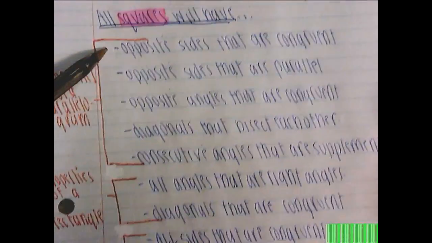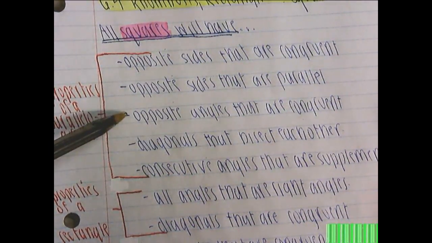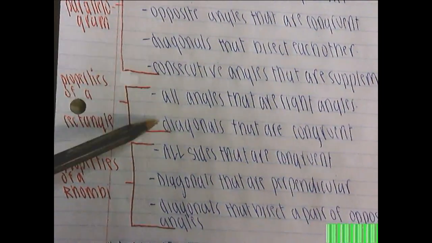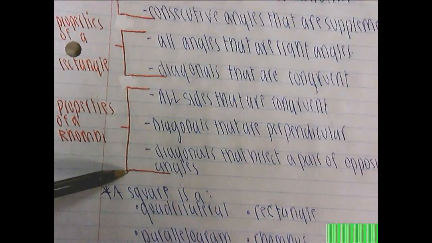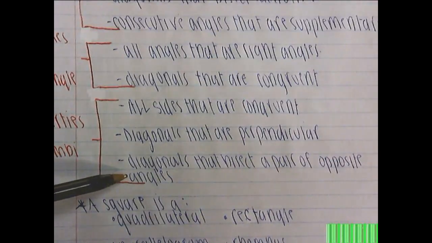So hopefully by now we're understanding all the properties of a parallelogram, these 5 properties. We're tying in the properties of a rectangle, which we learned about a minute ago, as well as the properties of a rhombi, which we learned a few minutes ago.